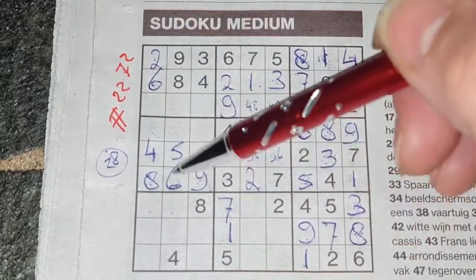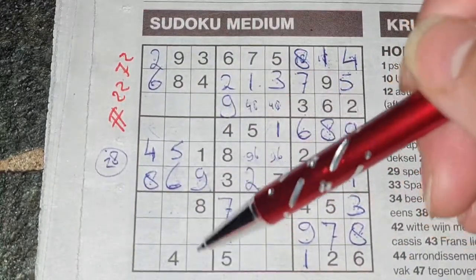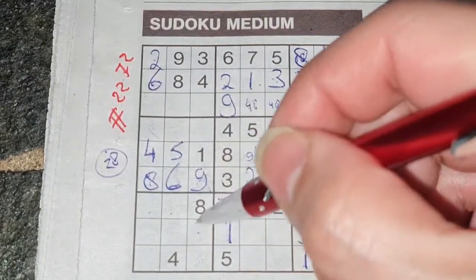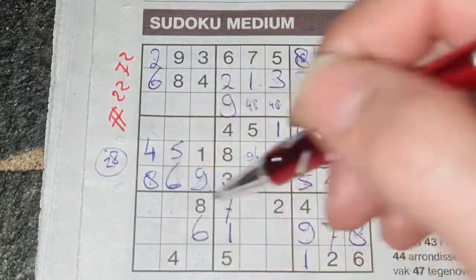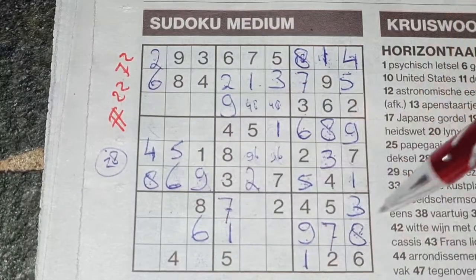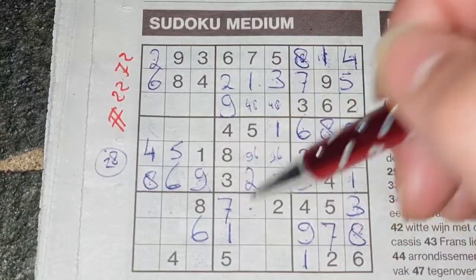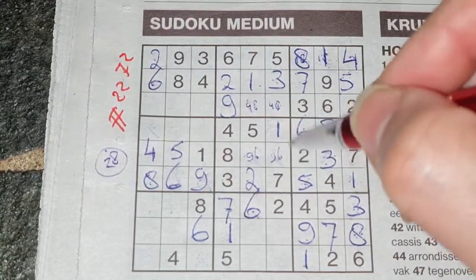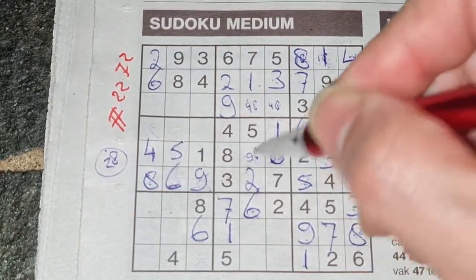6 in this column, 6 in the second column. So in the third column, only 2 places for the 6 should be here or there. We see there 6, no 6 there, 6 should be here. 6 in this row, last row, 6 in the row above, so in that row, only place for a 6 should be here. Now we have a 6 here, so this can't be 6 anymore. This should be the 6, and this should be the 9.